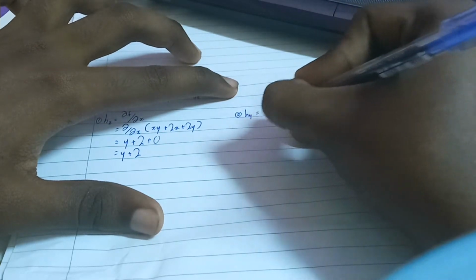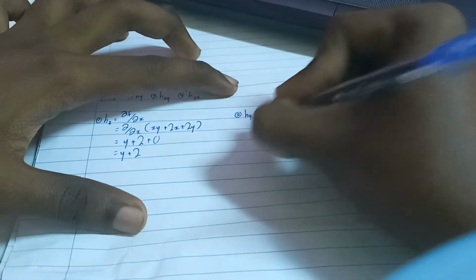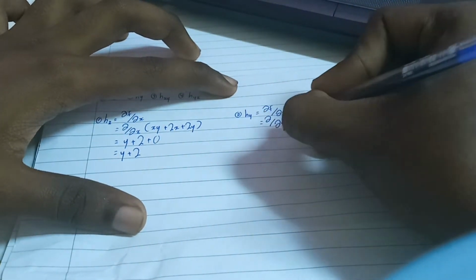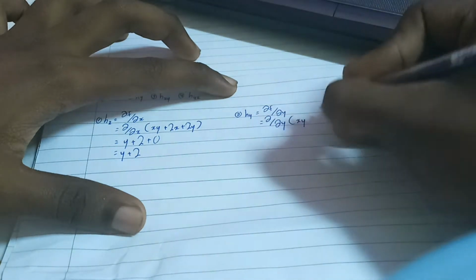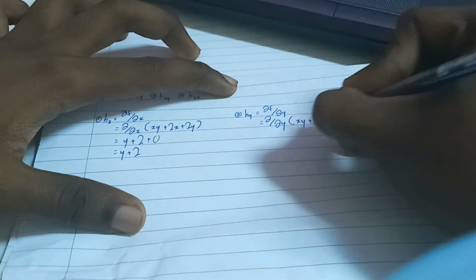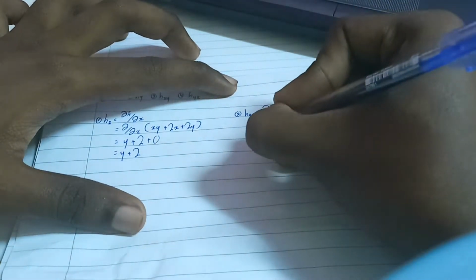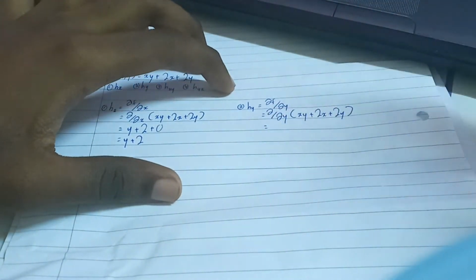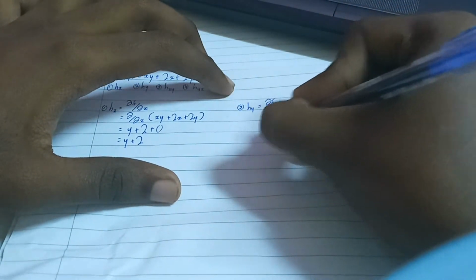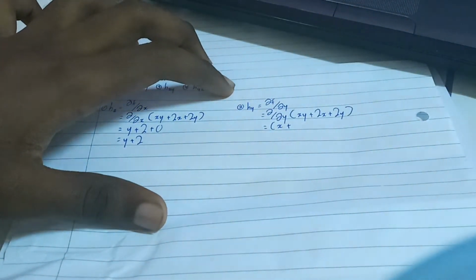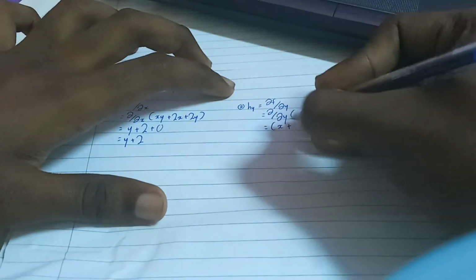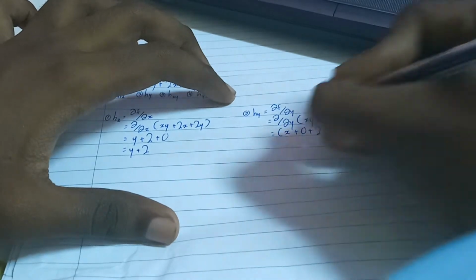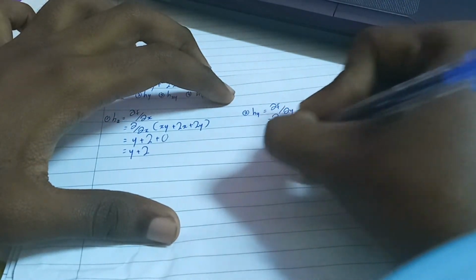For the second one, we have to find hy, so we write it as delta f over delta y. So we will get delta over delta y of the function xy plus 2x plus 2y. First we have to derive all the y. For the xy, we'll get x, and for 2x, since there is no y, we'll get 0. Then for the 2y, we'll get 2. So the answer will be x plus 2.